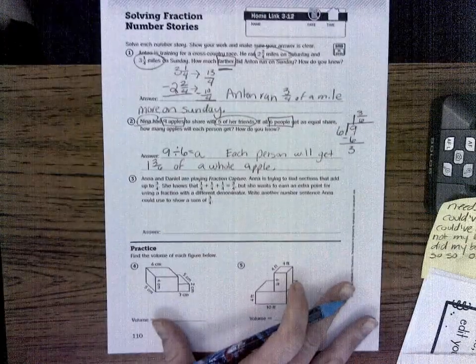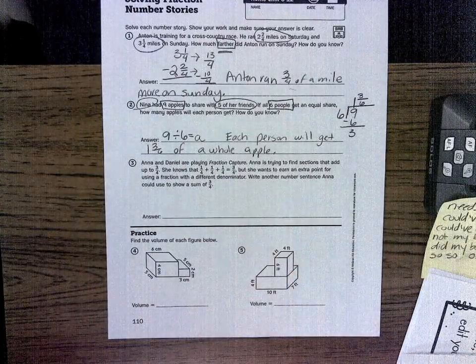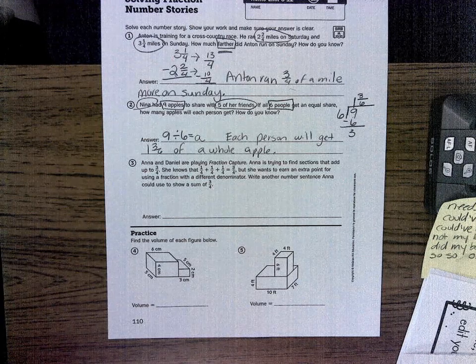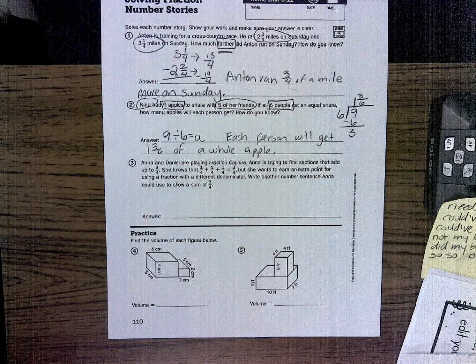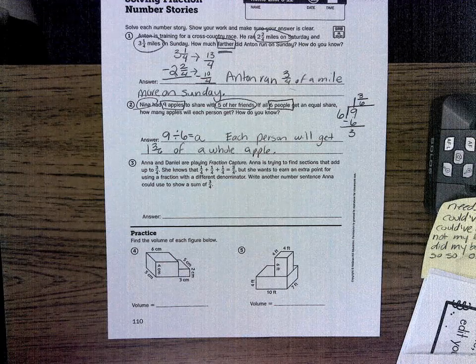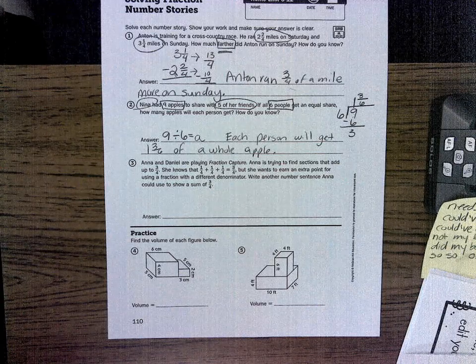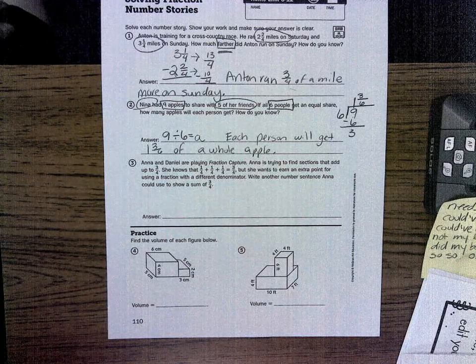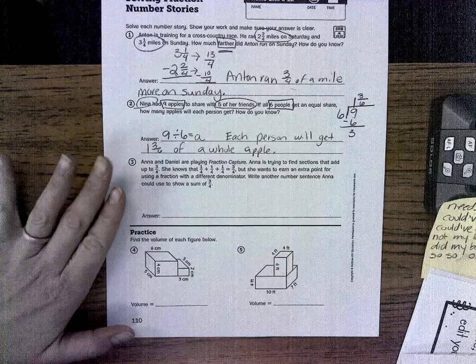Anna and Daniel are playing fraction capture. Even if you've never played fraction capture, you can still solve this question. Anna is trying to find sections that add up to 3/4. She knows that 1/4 plus 1/4 plus 1/4 equals 3/4, but she wants to earn an extra point for using a fraction with a different denominator. Write another number sentence Anna could use to show a sum of 3/4. Now here I'm not going to write out the answer. Here you can determine the answer.